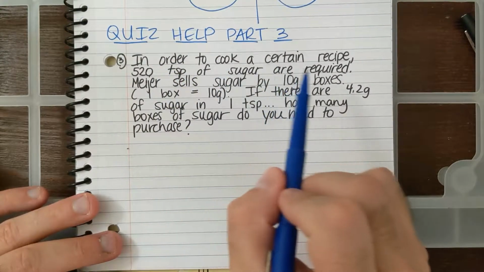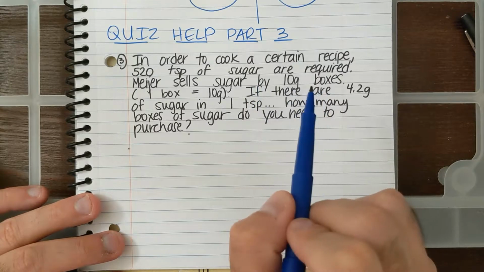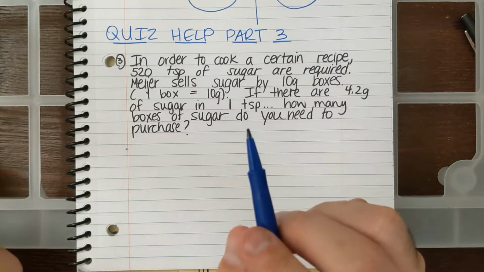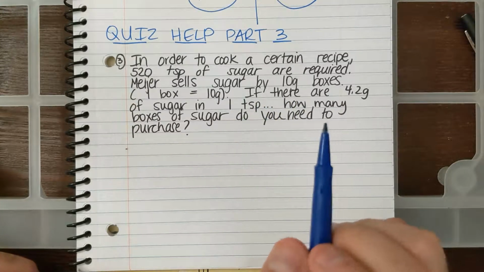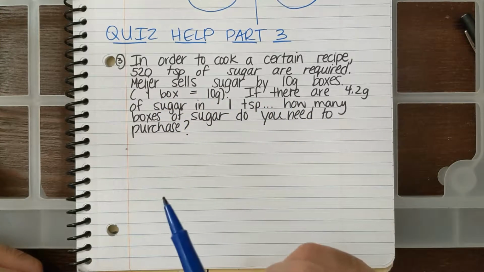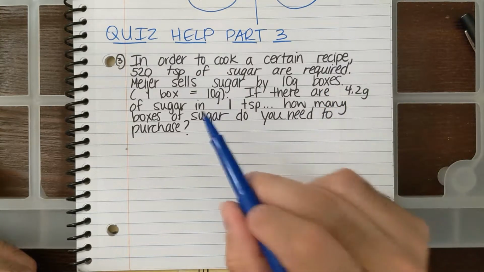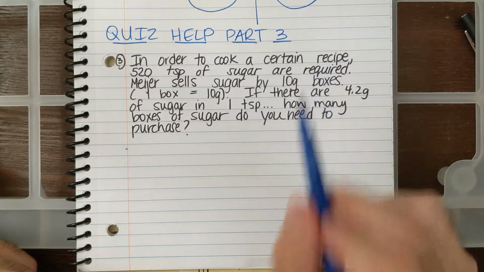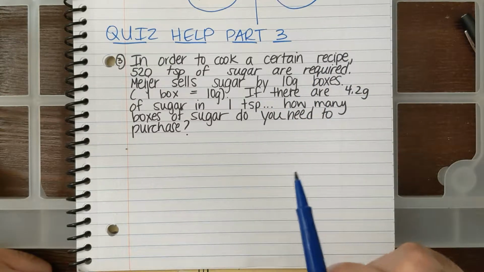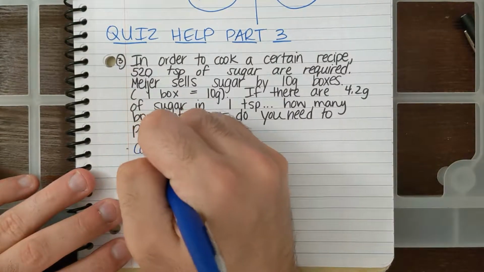It says, in order to cook a certain recipe, 520 teaspoons of sugar are required. So I need 520 teaspoons. Meyer sells sugar by 10-gram boxes. That is, one box is equal to 10 grams of sugar. If there are 4.2 grams of sugar in 1 teaspoon, how many boxes of sugar do you need to purchase for this recipe? Well, let's write down the conversions we know from the problem.